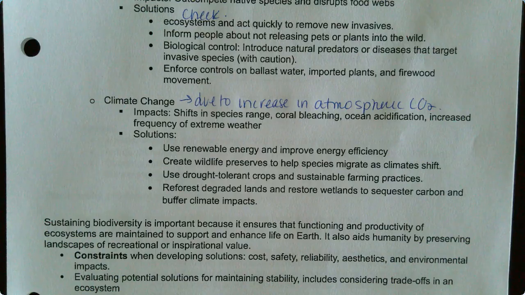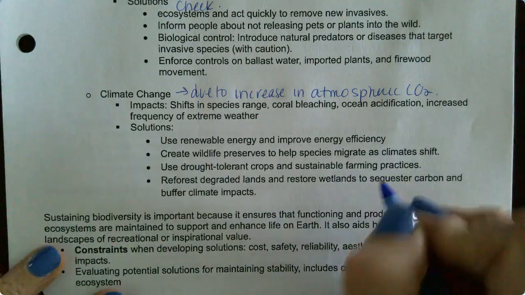Things we can do. Use renewable energy. Many of those we already talked about up at the top. Solar, wind, geothermal, hydropower. Improve energy efficiency. Create wildlife preserves to help species migrate as climate shifts. Use drought-tolerant crops and sustainable farming practices. Reforest degraded lands and restore wetlands to sequester carbon and buffer climate impacts.